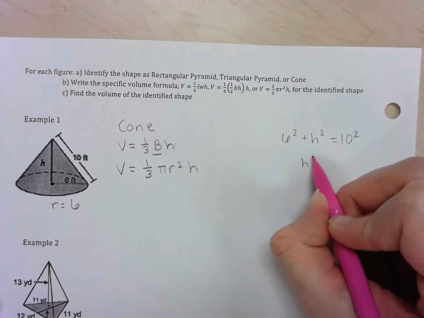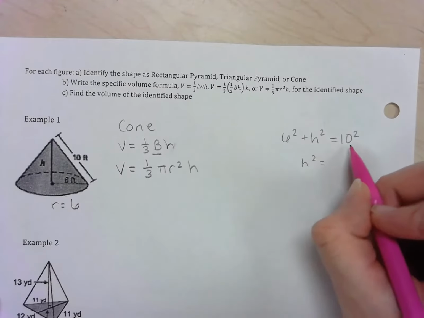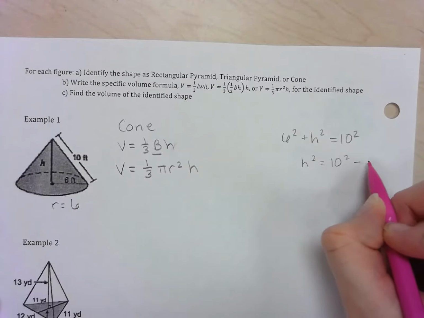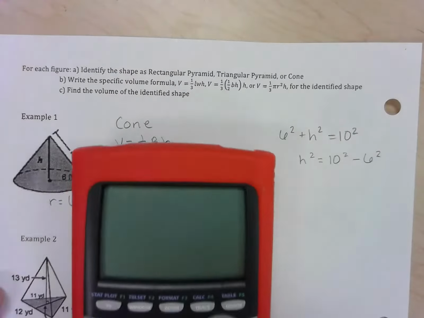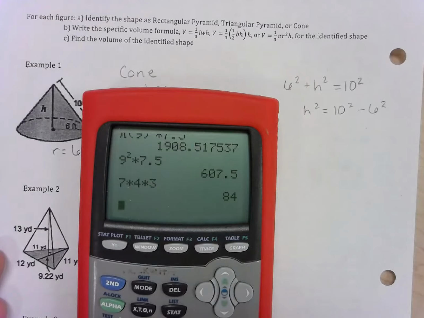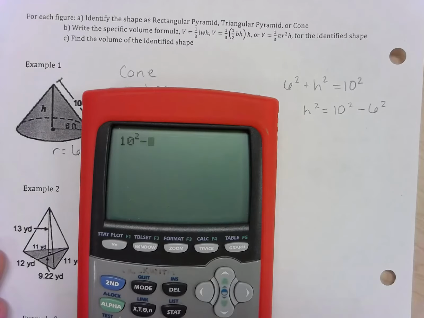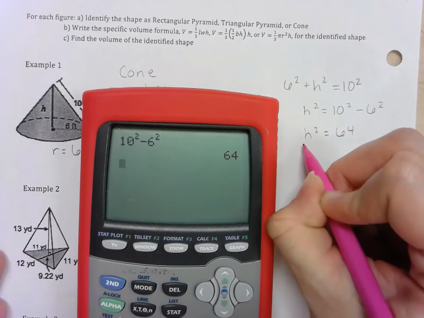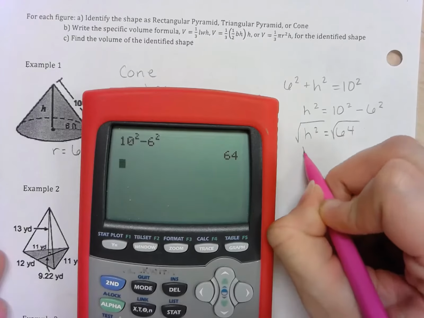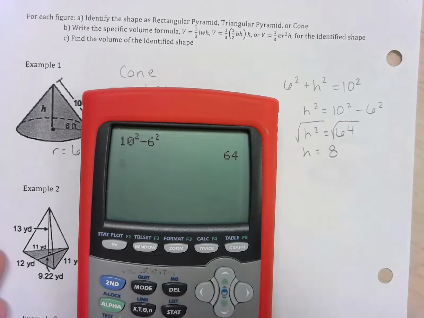So if we take h squared, subtracting that 6 squared from both sides, we'll say 10 squared minus 6 squared. In our calculator we get 64 for h squared. In order to find the height, we have to take the square root of both sides, and the square root of 64 is 8.